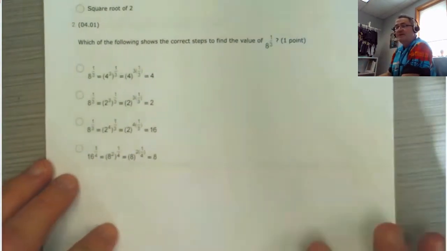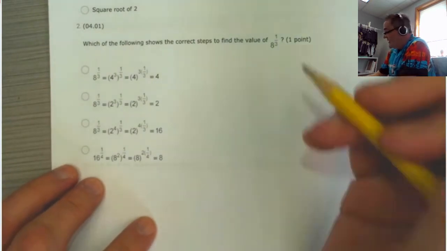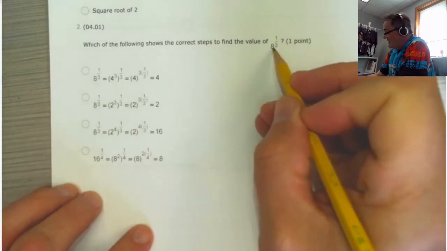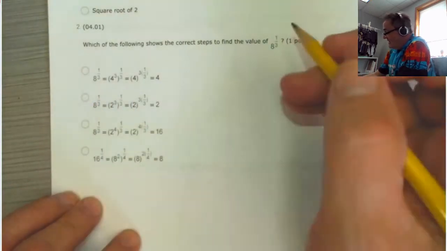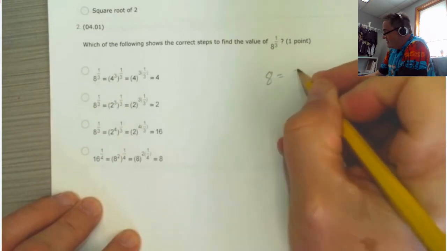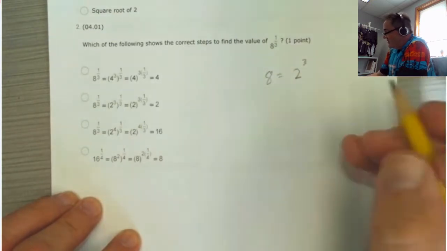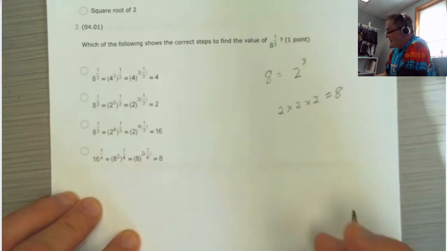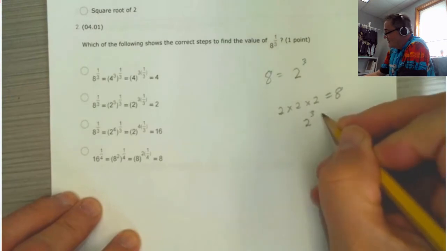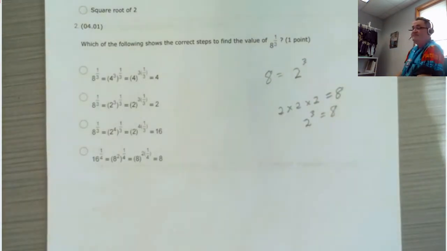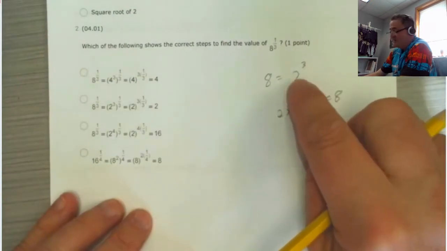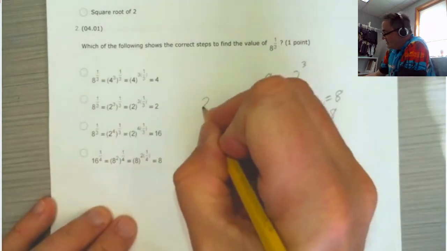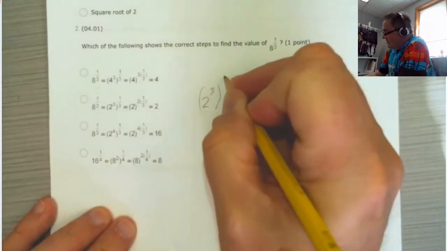Okay, which of the following shows the correct steps to find the value of 8 to the 1/3 power? Okay, so 8, we're simplifying down because 8 is the same thing as 2 to the 3rd power, because 2 times 2 times 2 equals 8. So that means 2 to the 3rd power is 8. Because that's what an exponent is. It means you multiply it by itself that many times. So this is the same as 2 to the 3rd power to the 1/3 power.